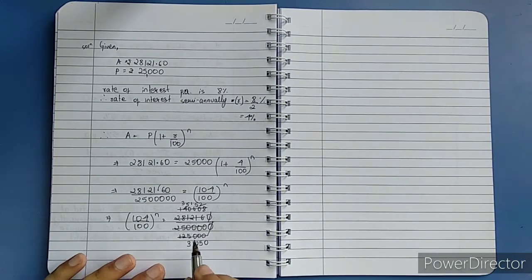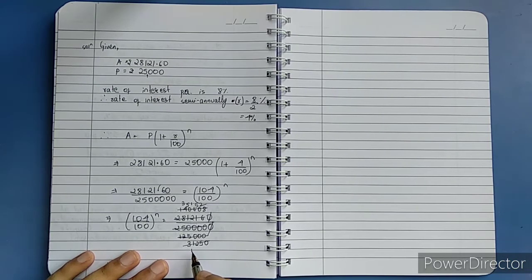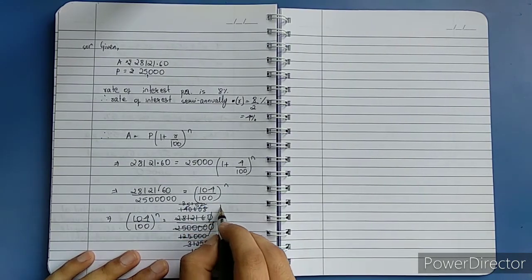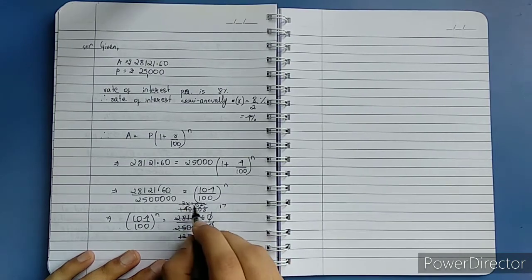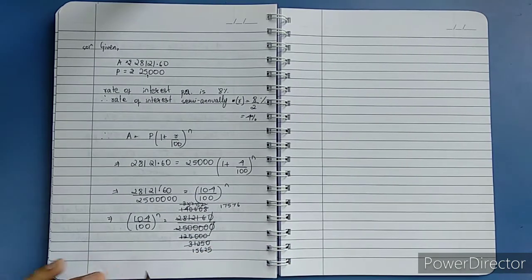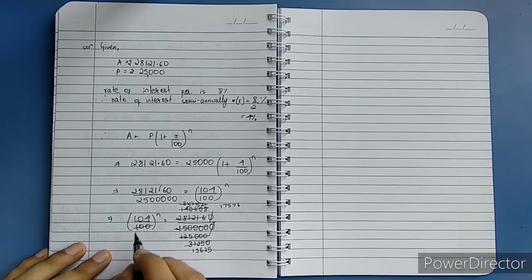Now we divide by 2. 2 1 to 5 is 10, to 6 12, to 2 5, and over here dividing by 2 we get 15, 7 14, 5 10, 7 14, 6 12. Here let's cancel this out.